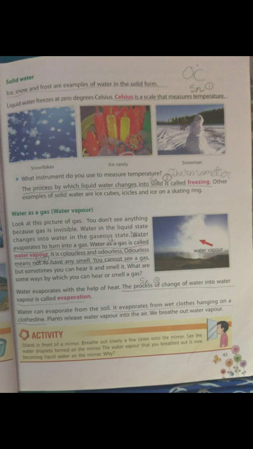You cannot see a gas, but sometimes you can hear it and smell it. What are some ways by which you can hear or smell a gas? Just think about it. Water evaporates with the help of heat, and the process of change of water into water vapor is called evaporation.